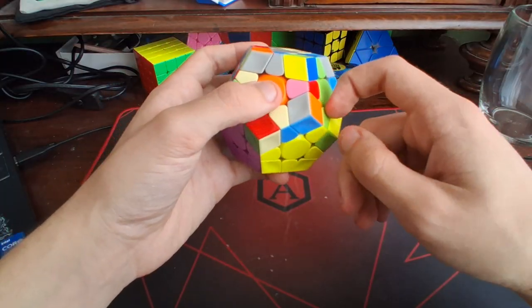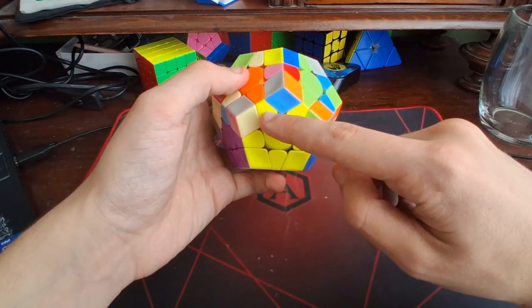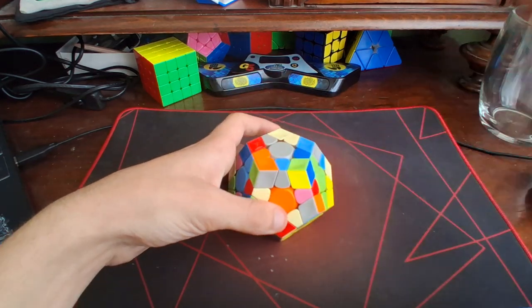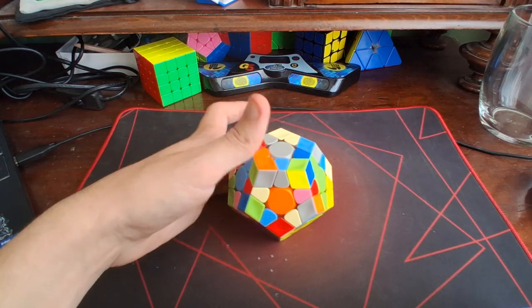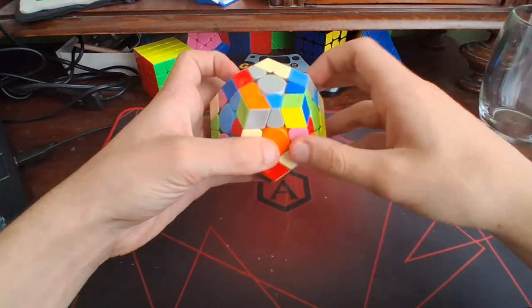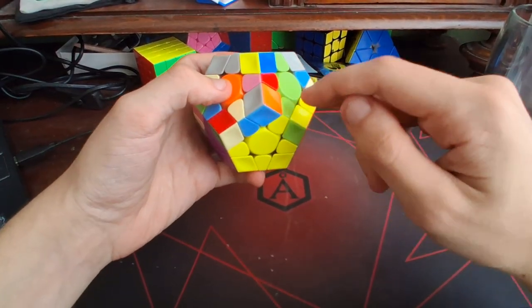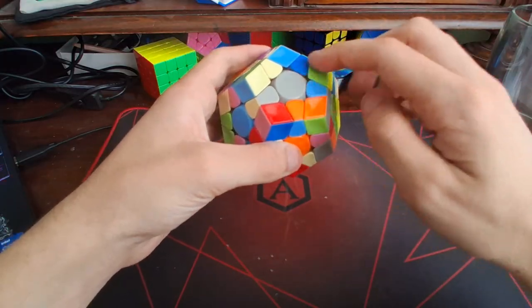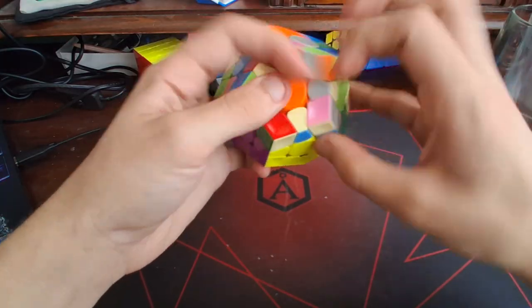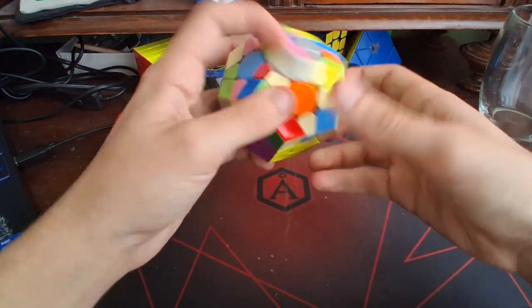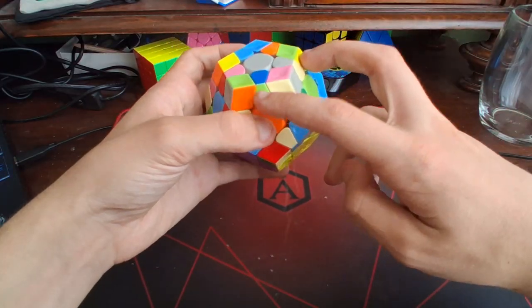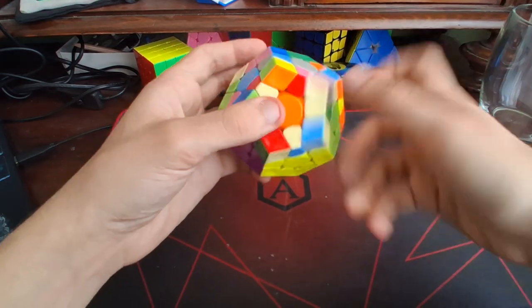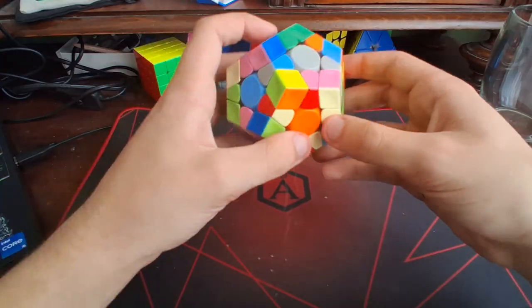You can either solve both cross edges and then look for the pairs, or if you're kind of confident in your looking ahead, you can solve this piece only, I guess, and then somehow do these pairs. Oh yeah, by the way, if you want to insert this pair into here, you can kind of cancel like this. That's also nice.